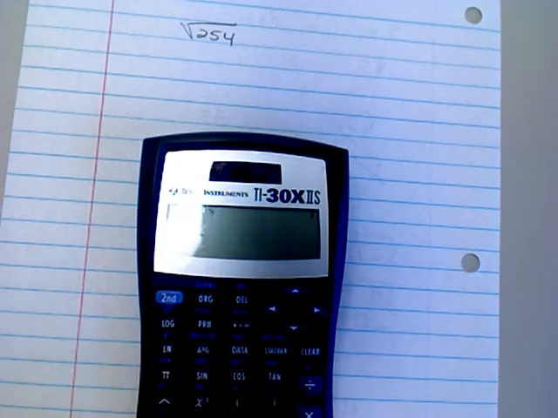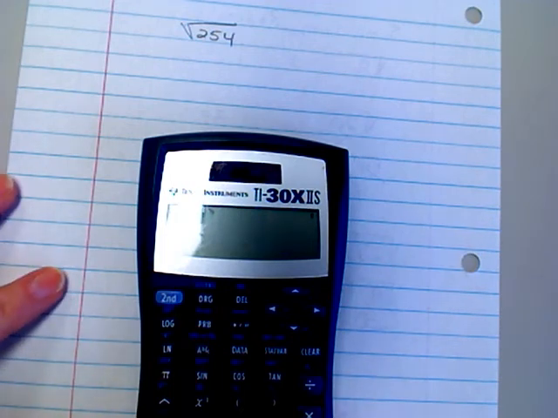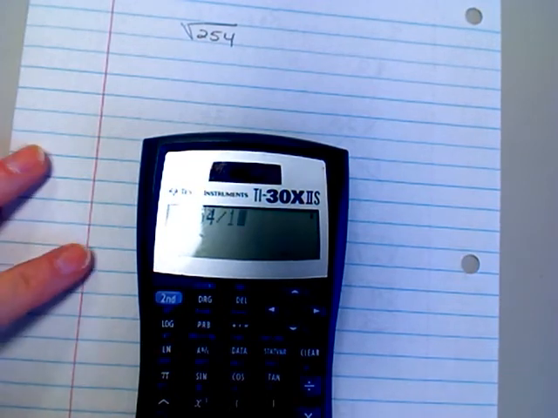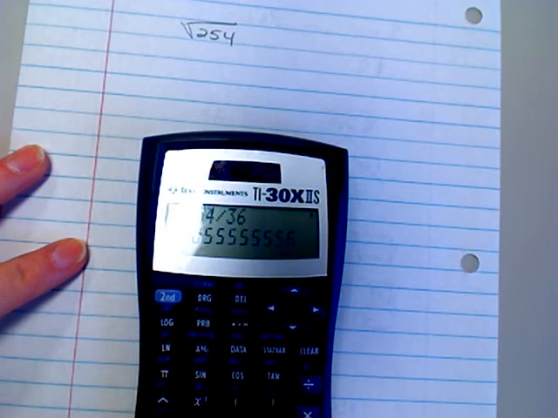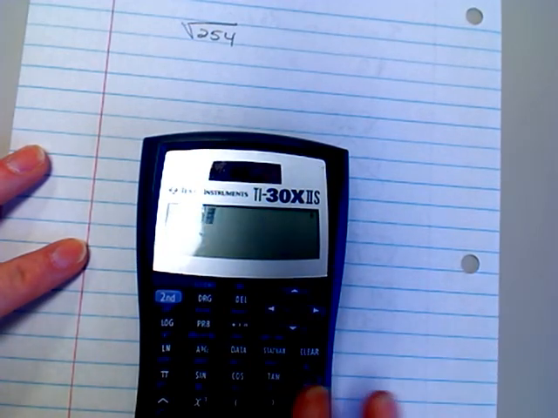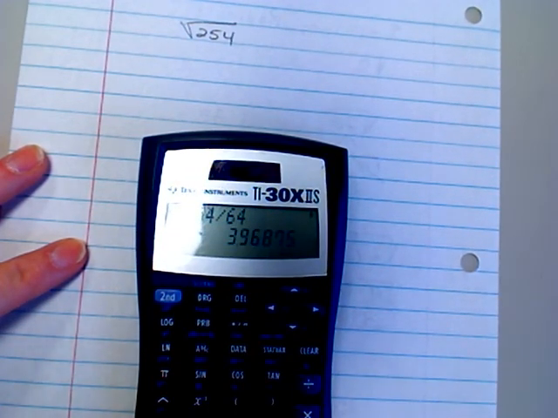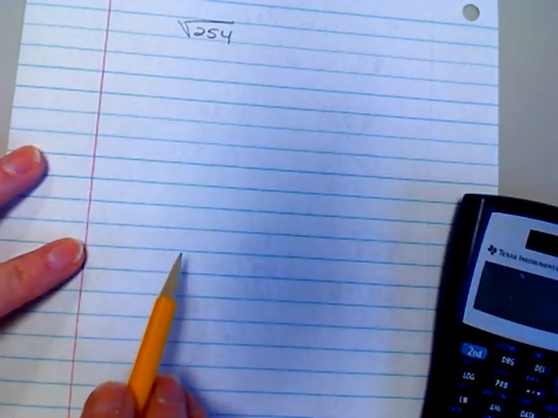Nope. And guys, understand what I'm doing here? This is nothing more than a guess and check. I'll do 254 divided by 16. Nope. 254 divided by 36. Nope. 254 divided by 64. Nope. So let's just say we keep going, and there's nothing I can put into this.